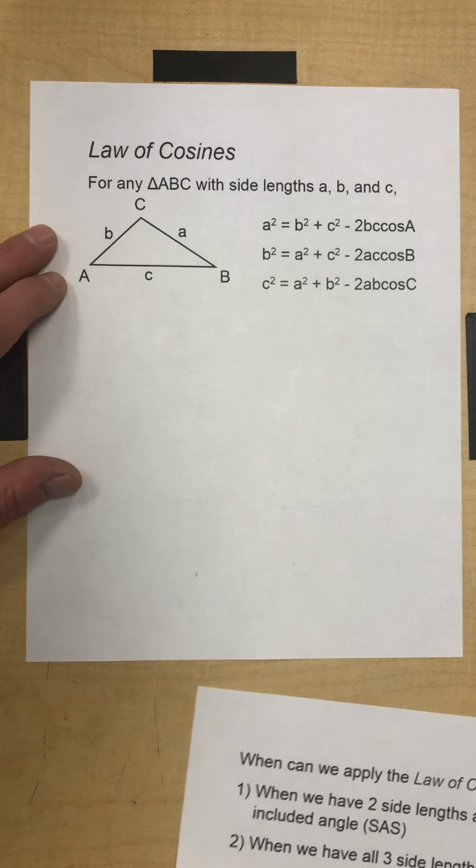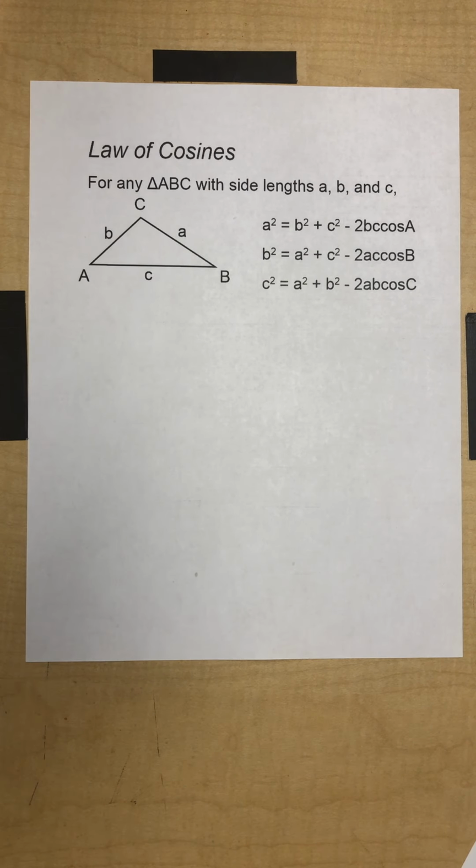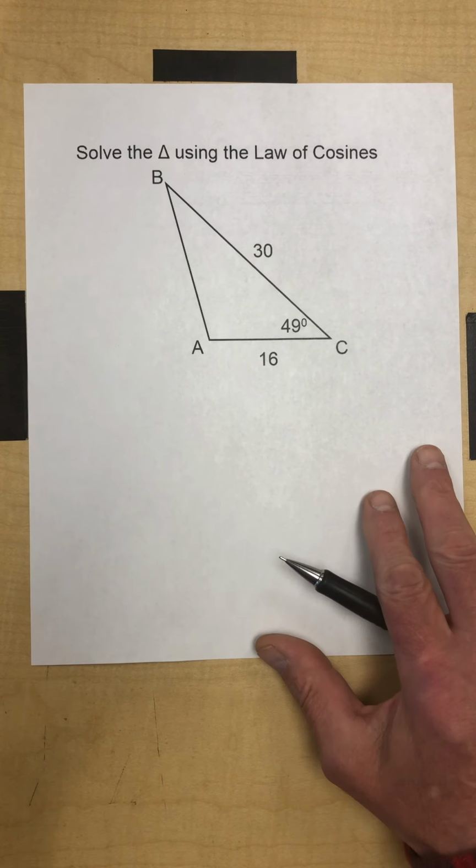Now I'll show you why the law of sines doesn't work for SAS, and it'll be a similar reason why it doesn't work for SSS.